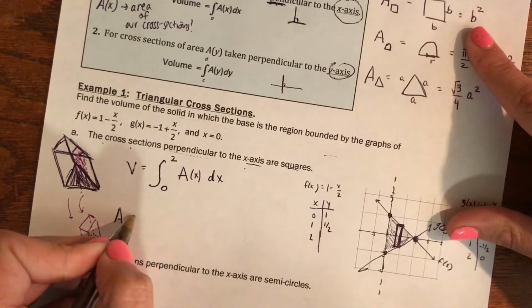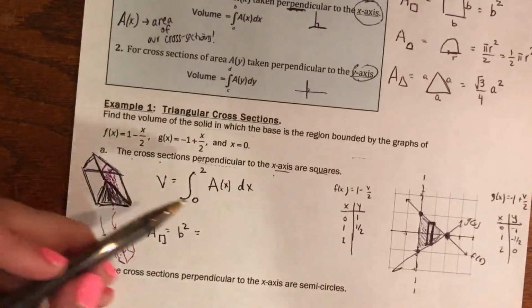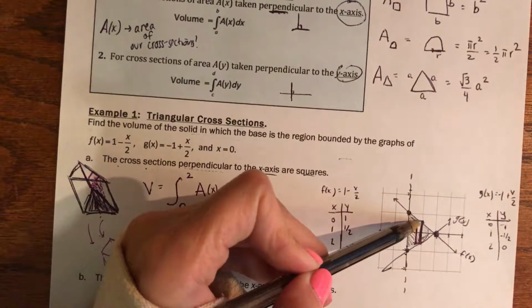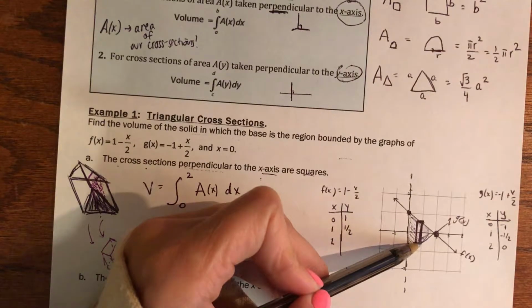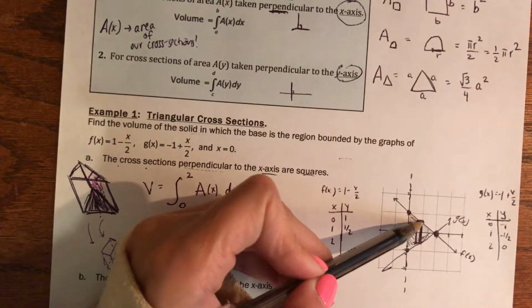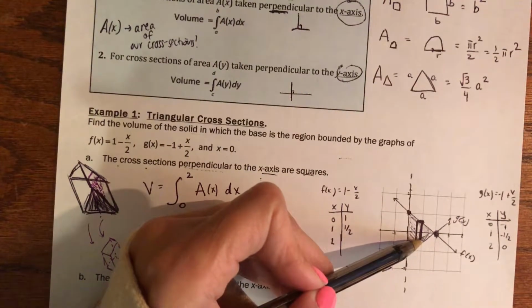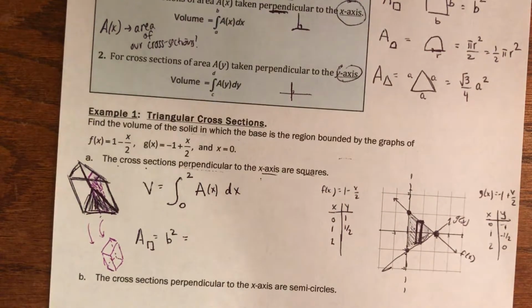Well, area of a square is b squared, right? Well, the length here of this square, right, this length, isn't it just this point on this function minus this point on this function, right? It's this minus that. That'll get us that length, okay?